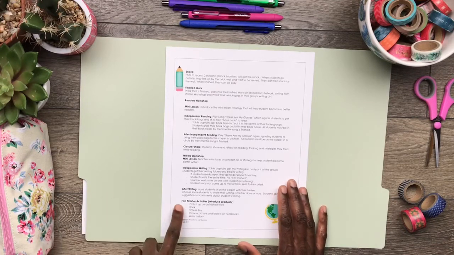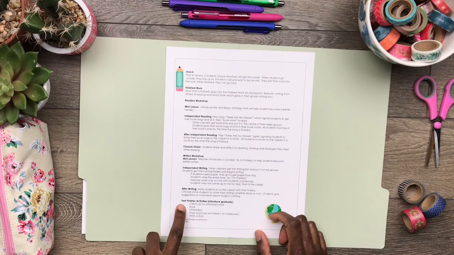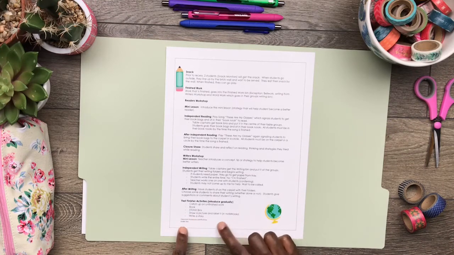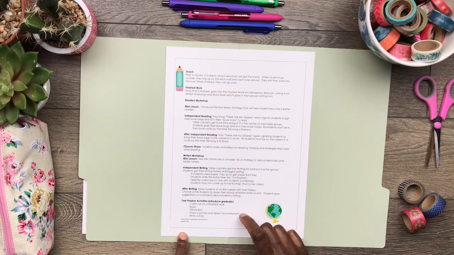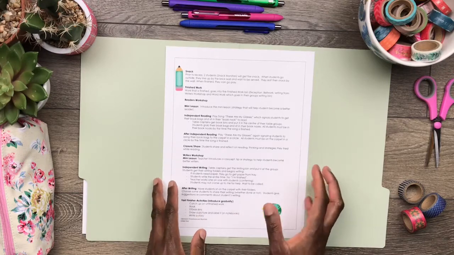They're just done. So these are fast finishers, and I will introduce them gradually. You can catch up on unfinished work. You can read a book. Always, you can read a book. You can do STEAM bins. You can draw a picture and label it in your notebook. I'm just going to give them a notebook where they can basically do what they want in it. They can write a story. They can draw pictures, whatever, right? And also, I kind of want to do activity sheets as well.